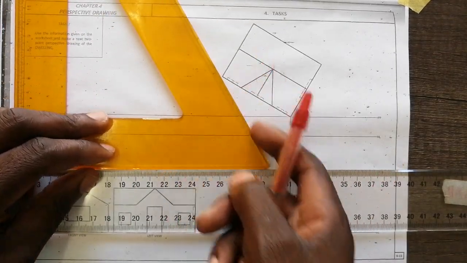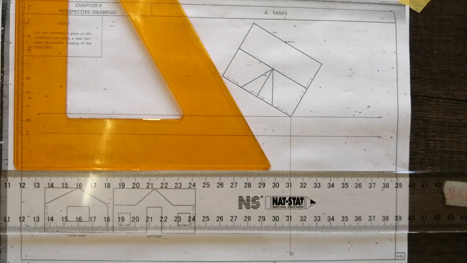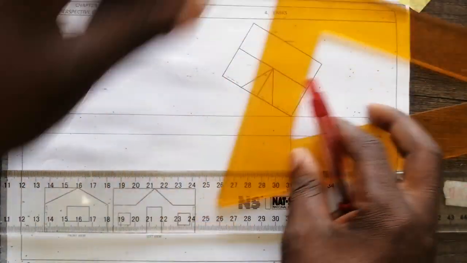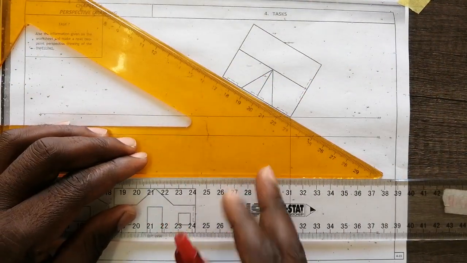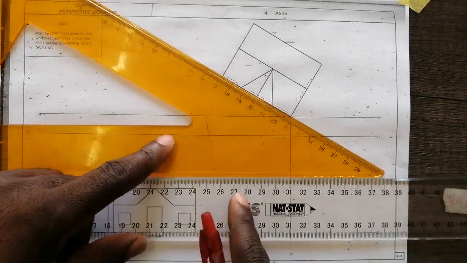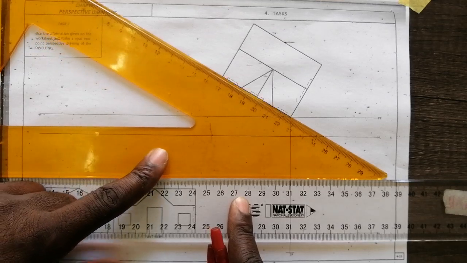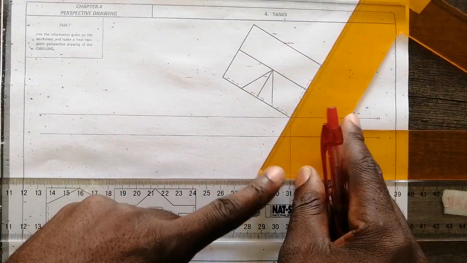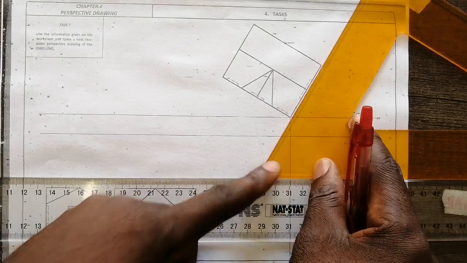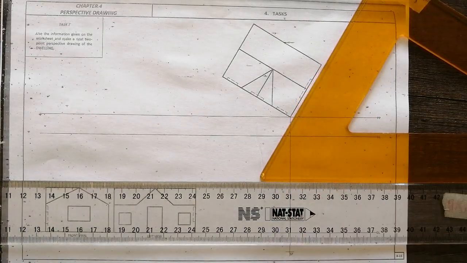No, it's not. Remember, this is angle 60 in a clockwise direction. Still not in this size. Yes, it corresponds. This is angle 30 degrees clockwise direction. So remember, if this is 30, definitely this one should be angle 60 in an anti-clockwise direction.